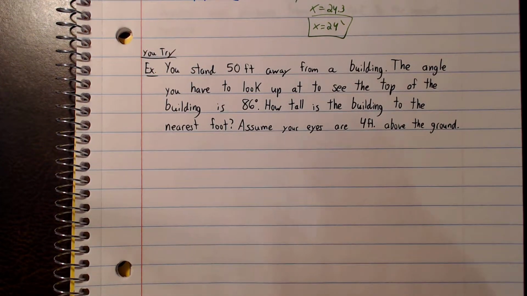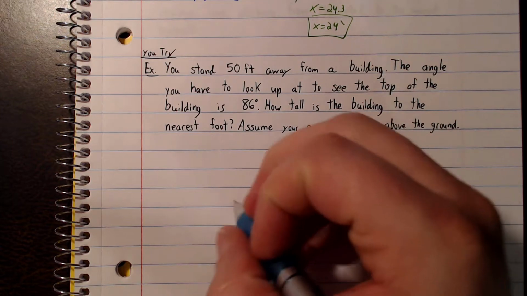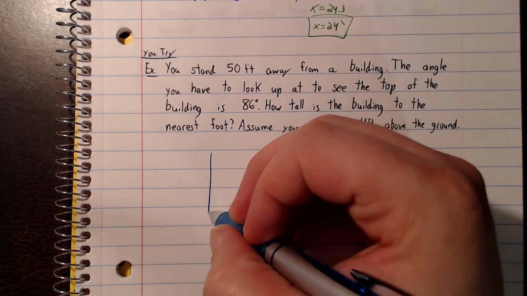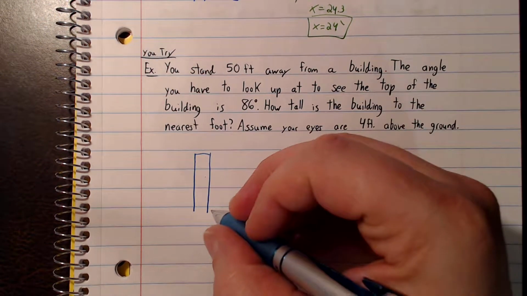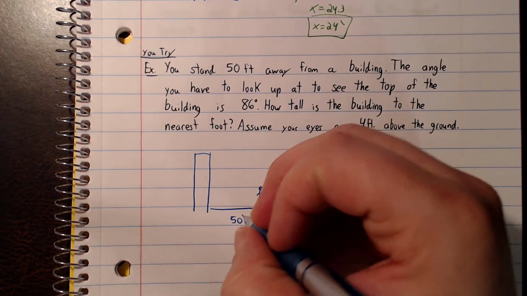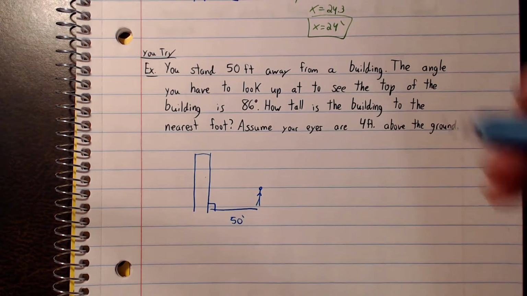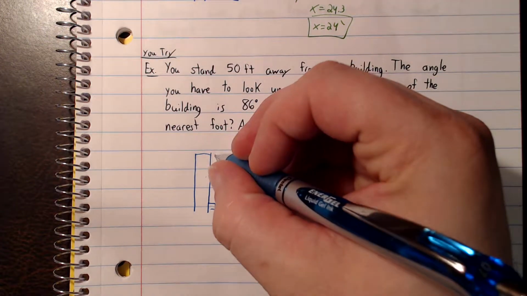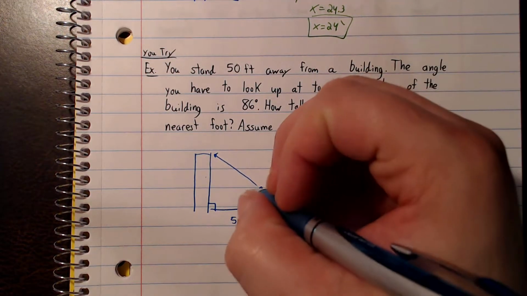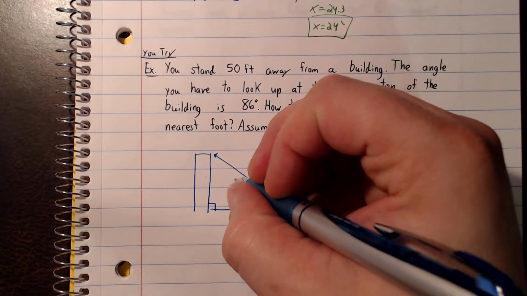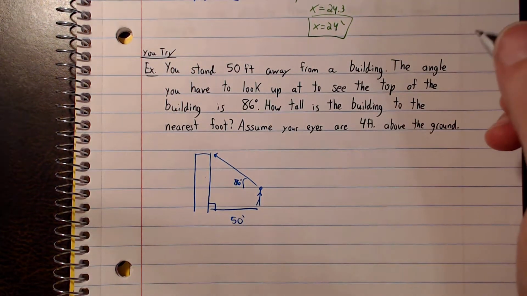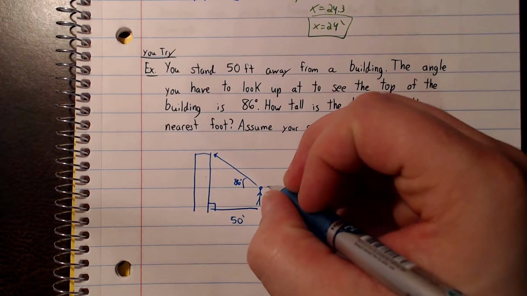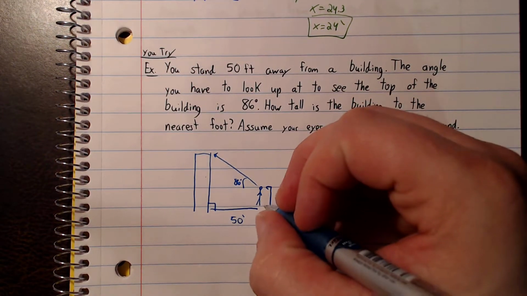Alright, picture always helps with this, right? You are standing 50 feet away from a building. Here's the building, and you're this far, 50 feet. Here's our 90. It says that you have to look up to see the top of the building. And the angle that you're looking up at is 86 degrees. And then it mentions this little thing about your eyes are 4 feet above the ground. Why do we care about that?